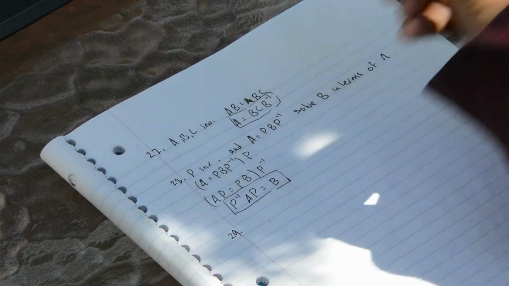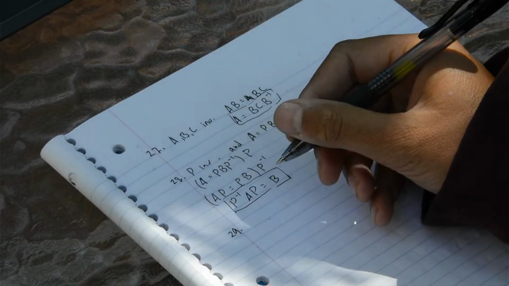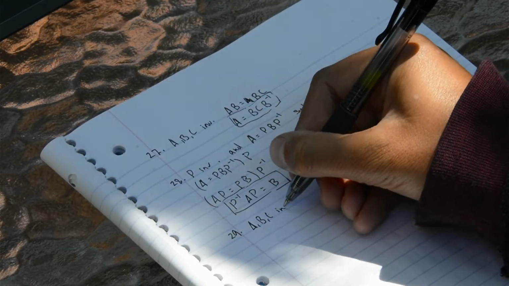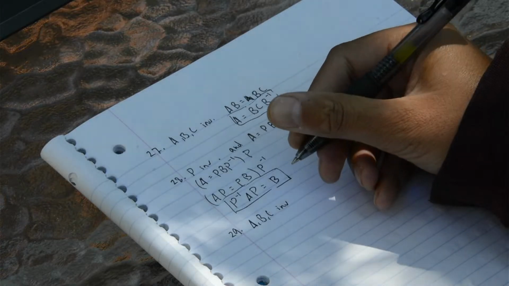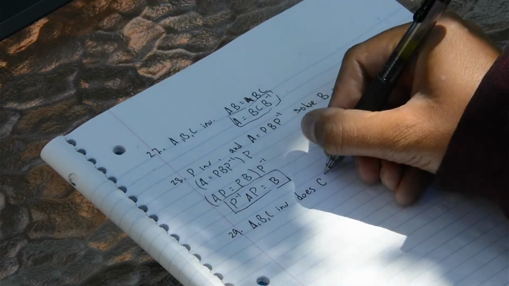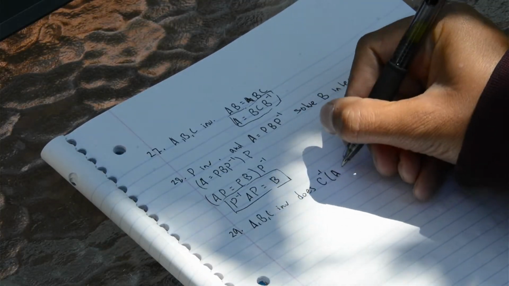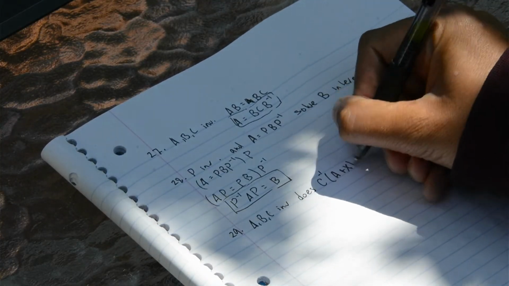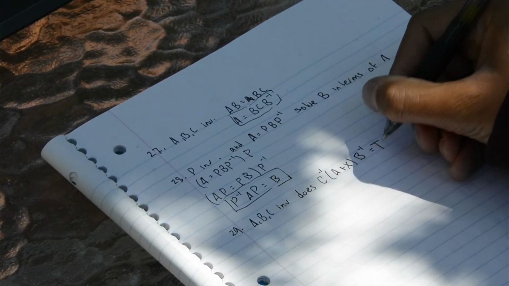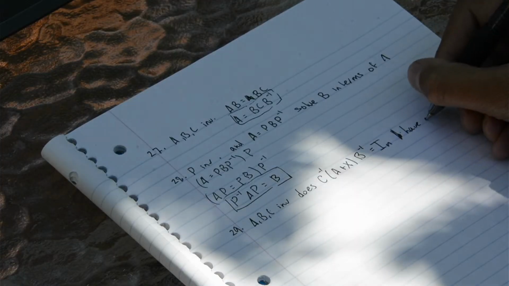29. If A, B, C are invertible, does C inverse times (A plus X) times B inverse equal I_n have a solution?